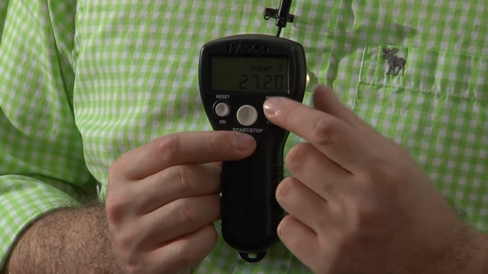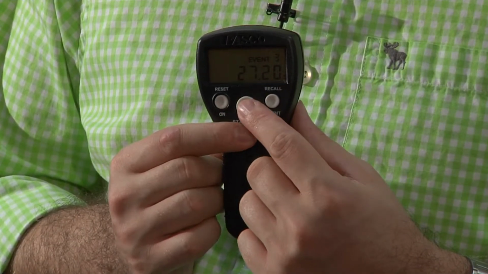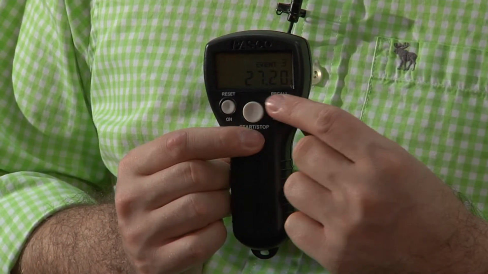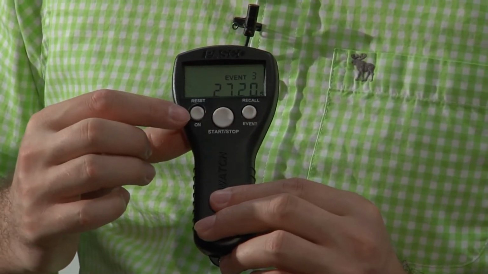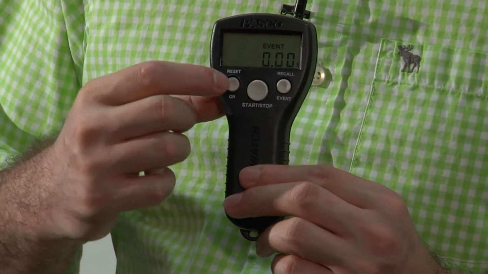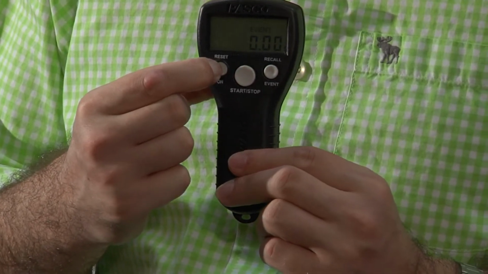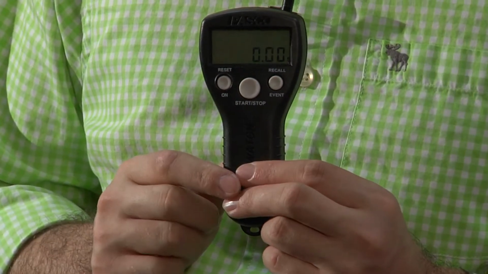So you can take as many as you want. You start with the start button and you end with the start button again, and for any data in between, you hit the event button, and that's going to record those data. And if you want to clear this data memory, you need to hit reset, but hitting it once is not going to be enough. You have to hit it and then hold it so that it removes the stored data in its memory.